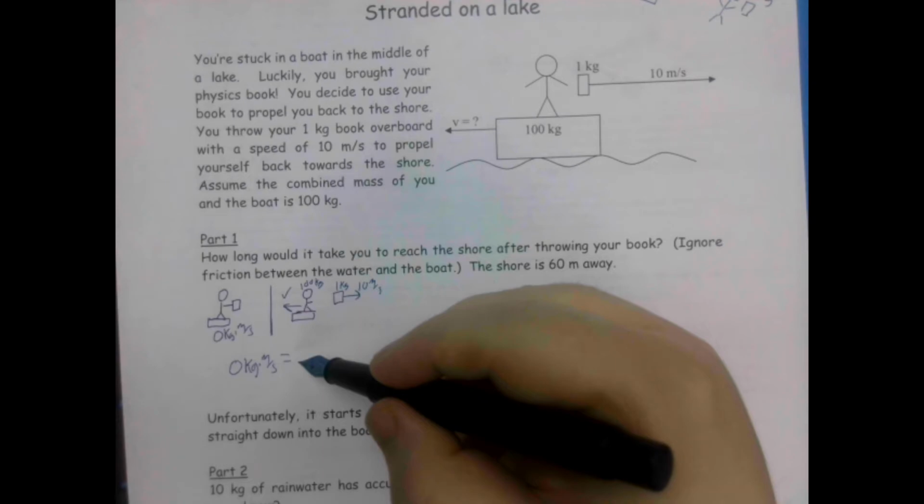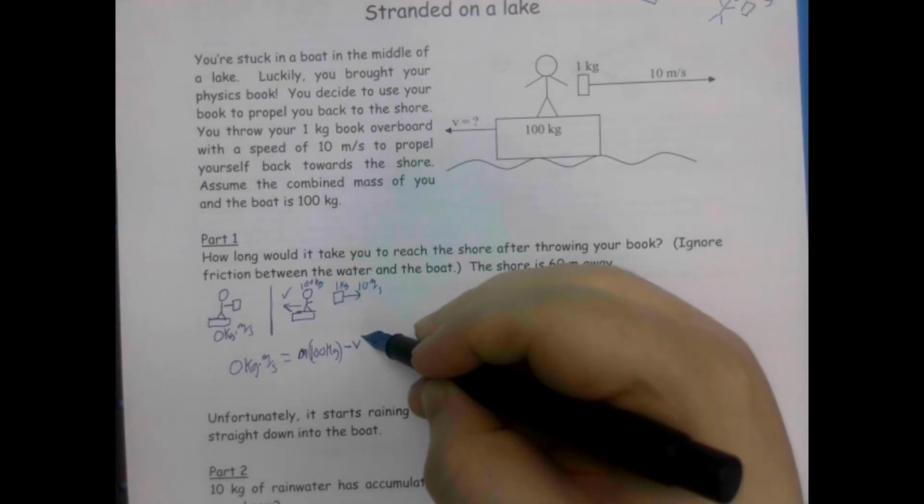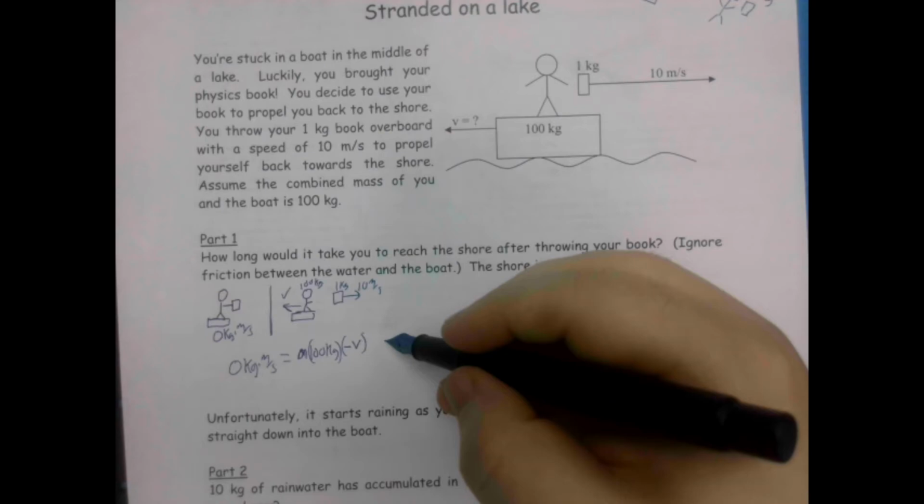So mass M1, it'll be 100 kilograms. I'm going to plug in the negative V. Note, this means that I'm going to get a scalar. My velocity won't include a direction. And then I'm going to add the book.